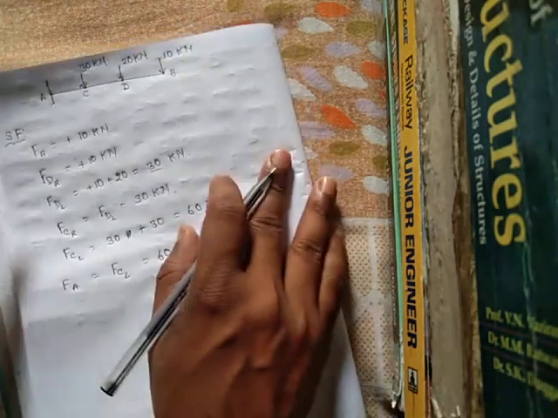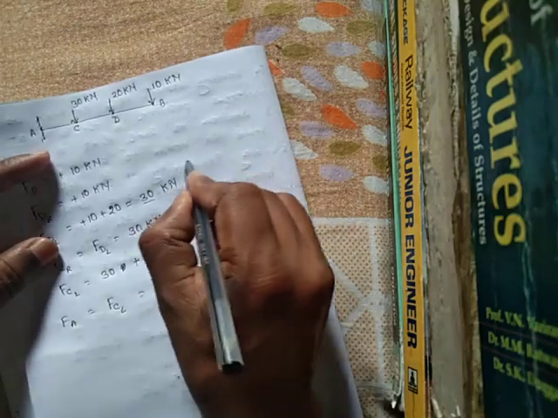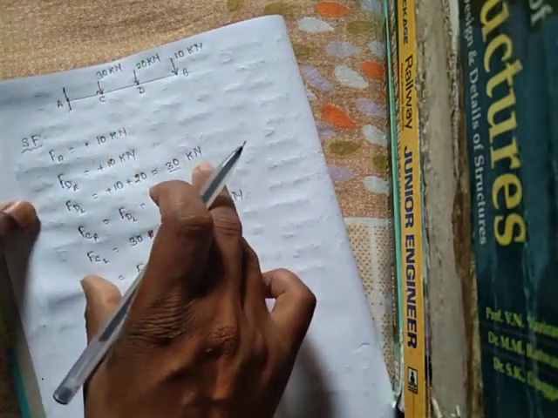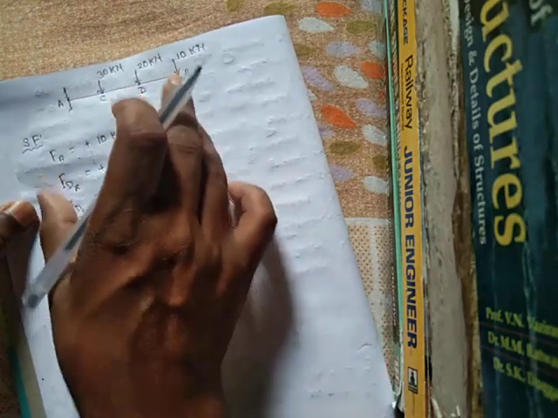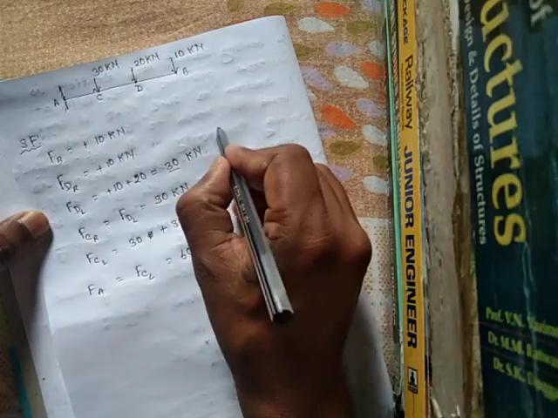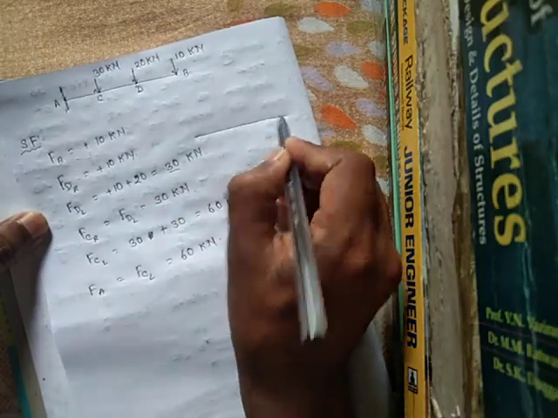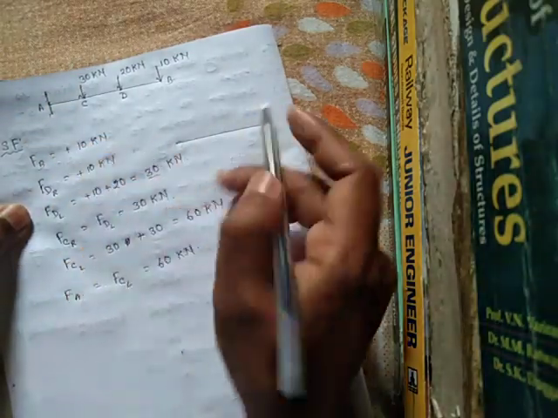Now draw the shear force diagram for the cantilever beam. Here I have tried to draw the shear force diagram. All the values are shown here. I can easily draw the shear force diagram by using all the values.